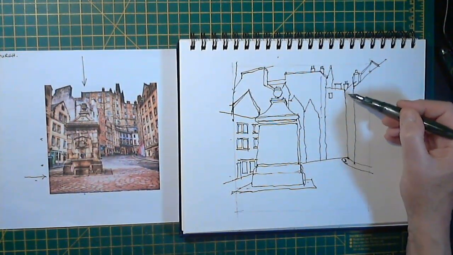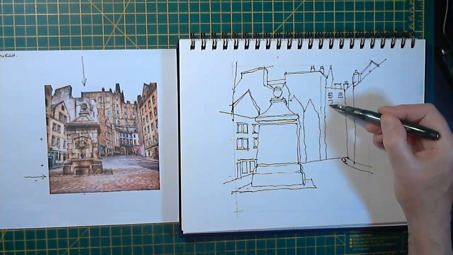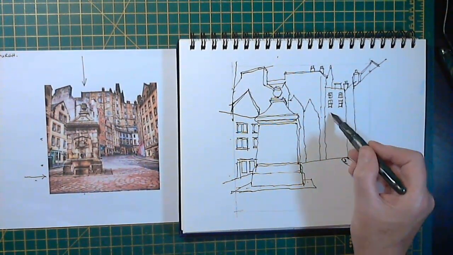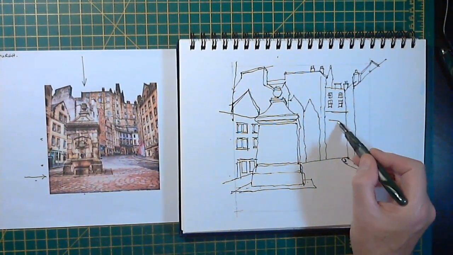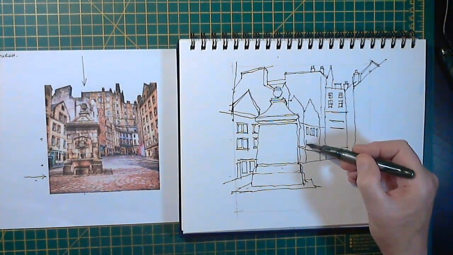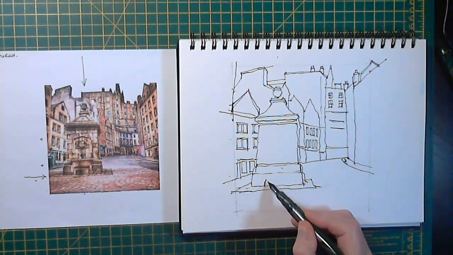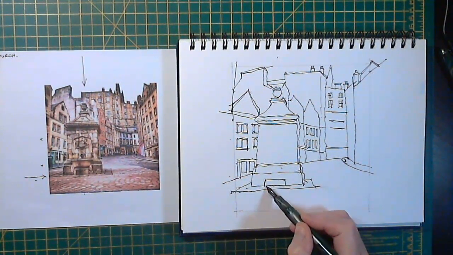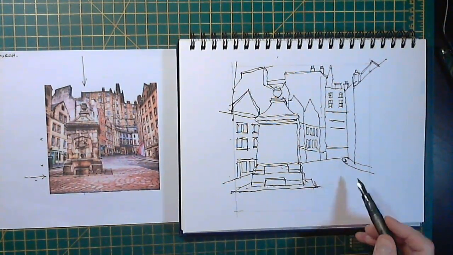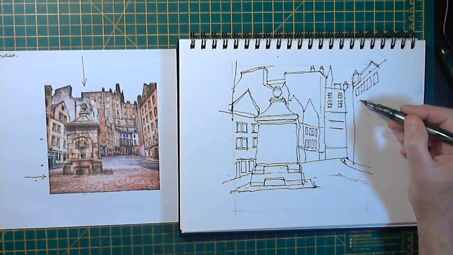As I say, let's just pop in a few windows here and there, nice and simple. Tricks your brain into thinking you're looking at something really complicated, and it's not. The monument itself, we can put a few bits and pieces on that, I guess. Again, we don't have to be accurate. See, I'm going outside the square here and there, it doesn't matter.